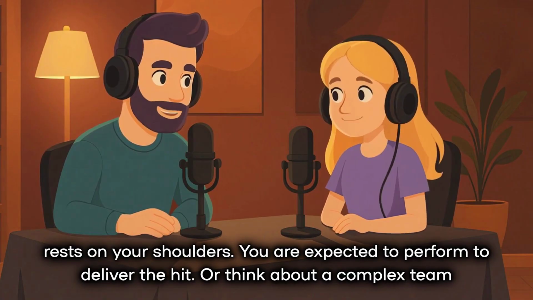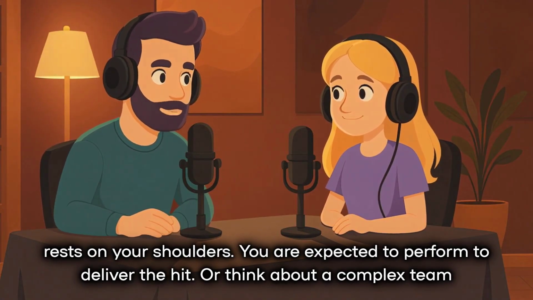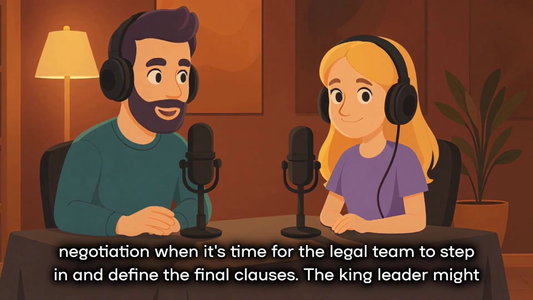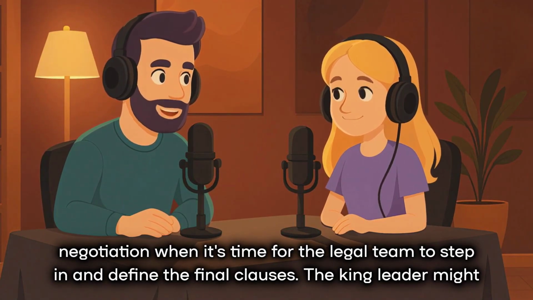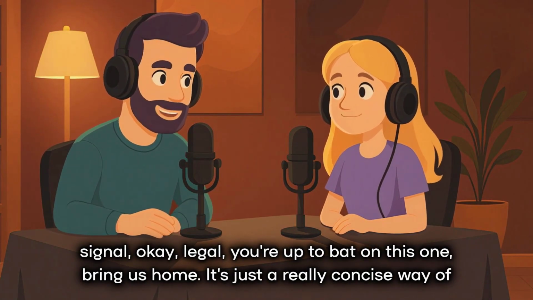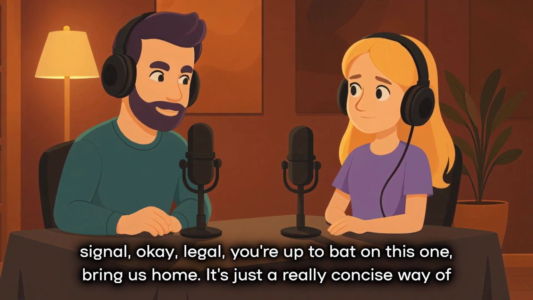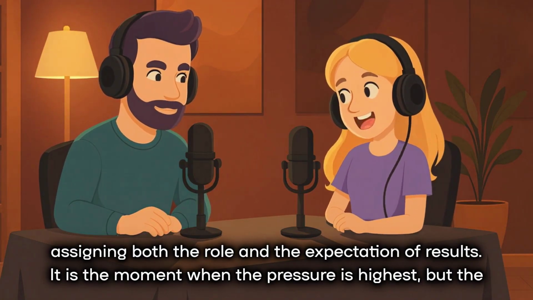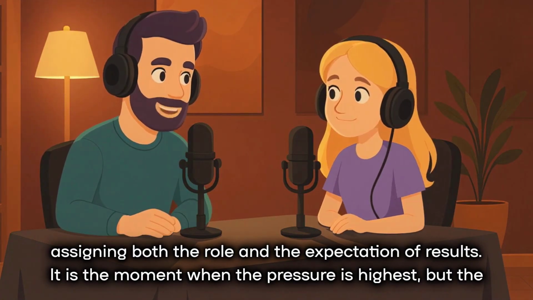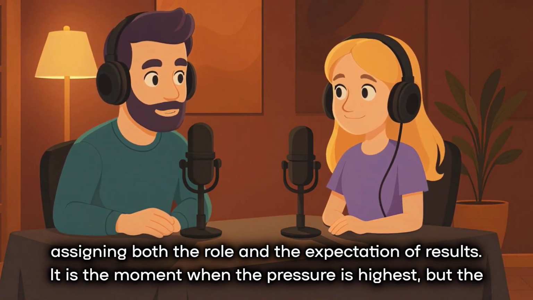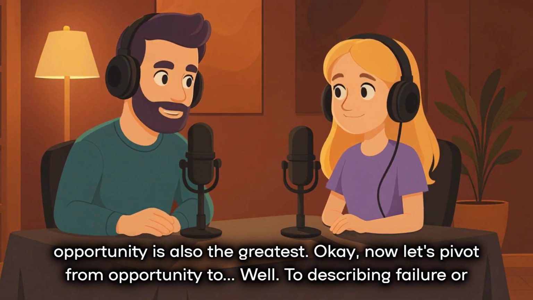Or think about a complex team negotiation. When it's time for the legal team to step in and define the final clauses, the team leader might signal, okay, legal, you're up to bat on this one, bring us home. It's just a really concise way of assigning both the role and the expectation of results. It is the moment when the pressure is highest, but the opportunity is also the greatest.